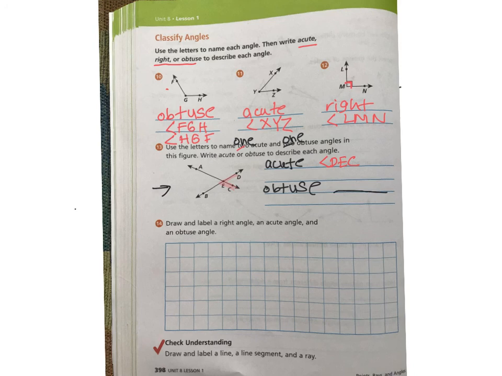Then on the bottom section, you're going to draw and label a right angle, an acute angle, and an obtuse angle. Okay, I'm going to do one, and then I want you to do the other 2. So I'm going to start with the acute angle. I'm going to label down here, and then I'm going to use my lines up above to help me. So I know that it has to be less than 90. Okay, so I'm going to draw my line out here.